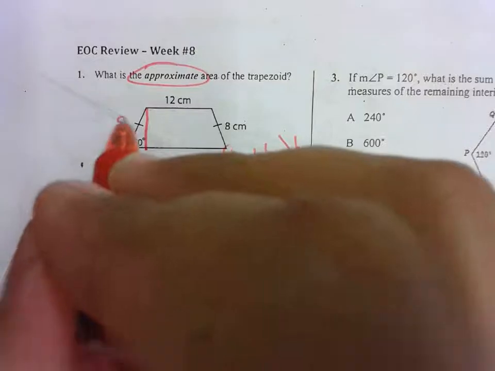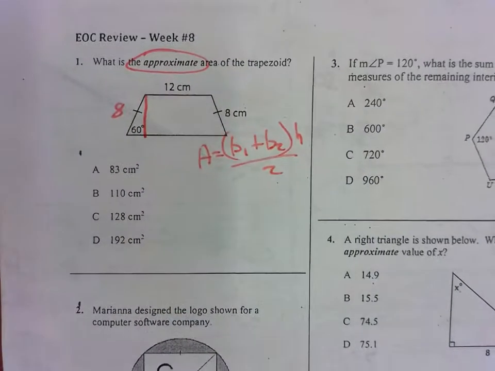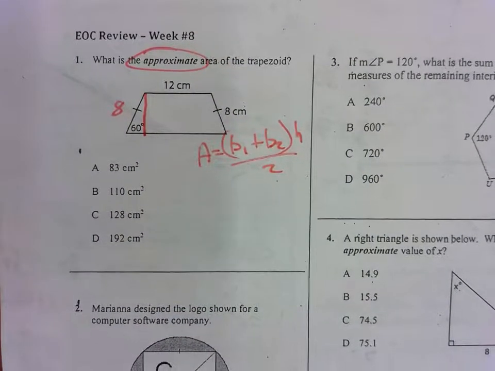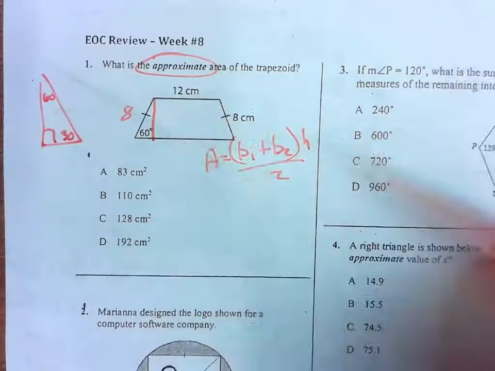If this is 8, that's 8. That is definitely a 30, 60, 90. The hypotenuse, should I draw it out? Did you tell them what you're looking for? No. You just started to do stuff.